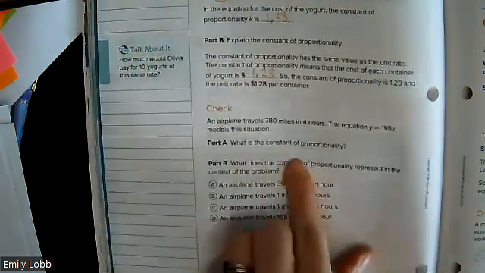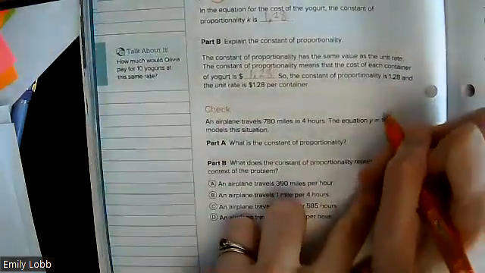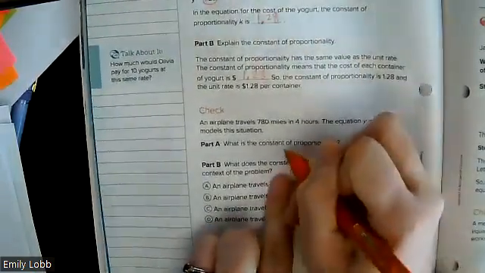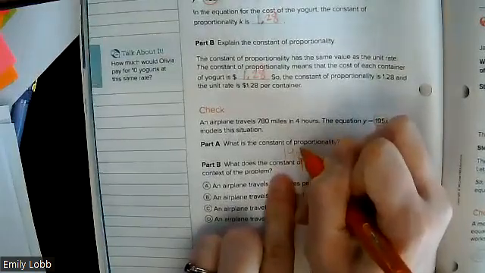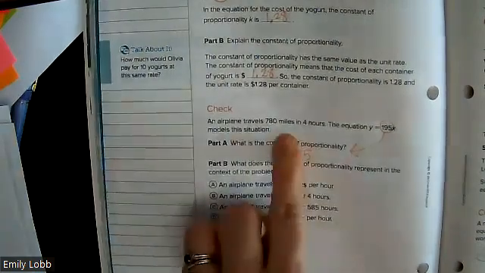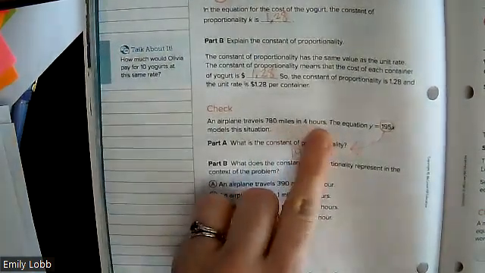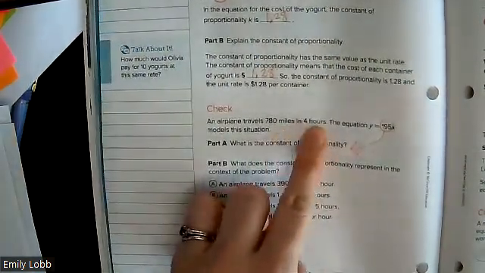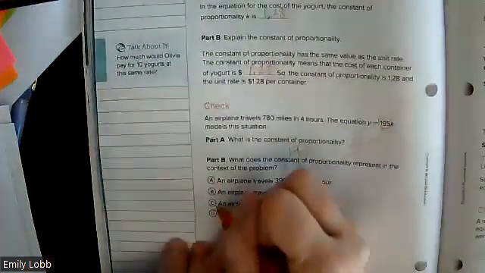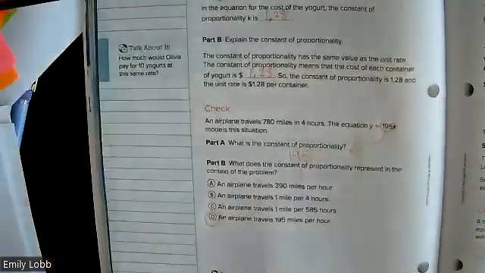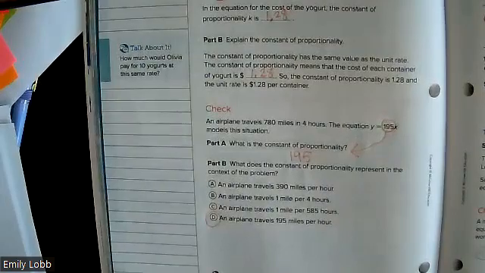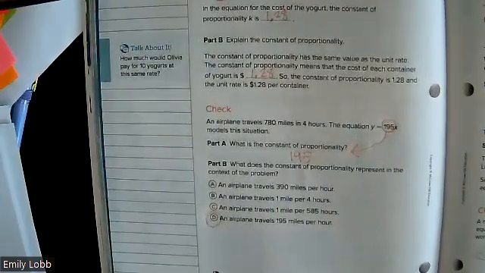All right, so remember, the constant of proportionality is this right here, the coefficient. So 195 is your constant of proportionality. What does it mean? Well, miles and hours, so miles per hour. It means the airplane travels 195 miles per hour. Does that make sense? All right, so that's page 42.